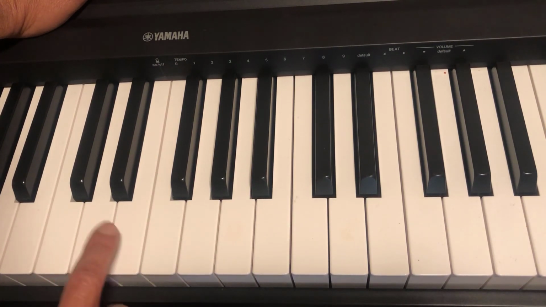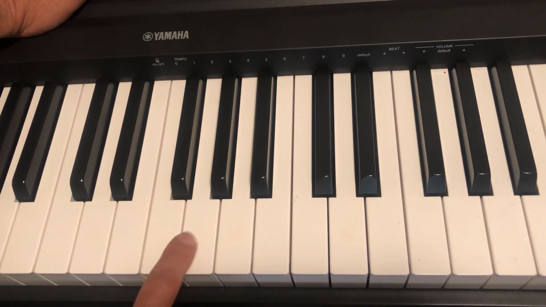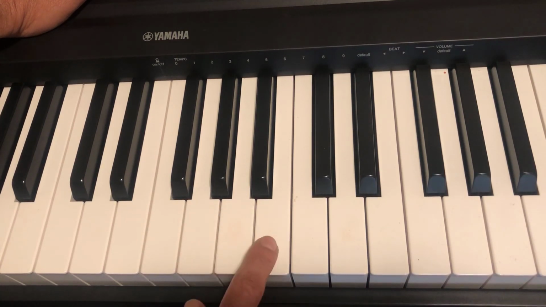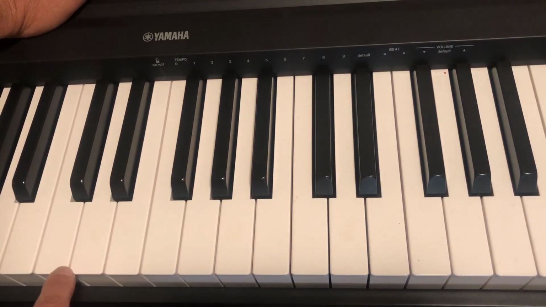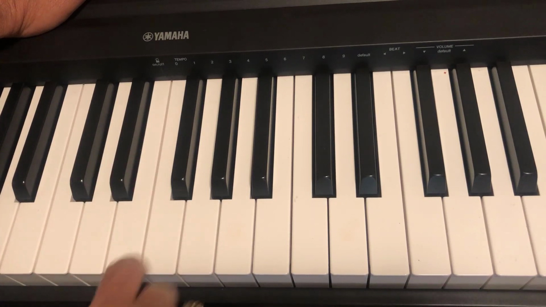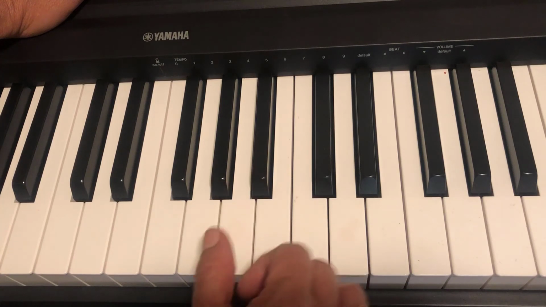Whole step, half step, whole step, half. Whole, half. Whole, half. That's gonna be in every scale.